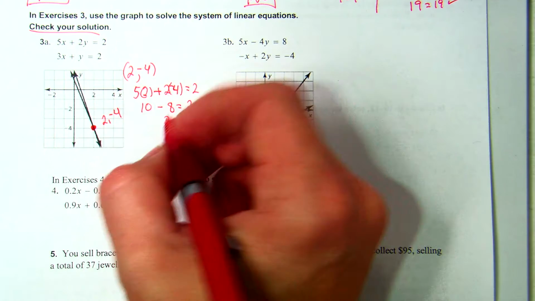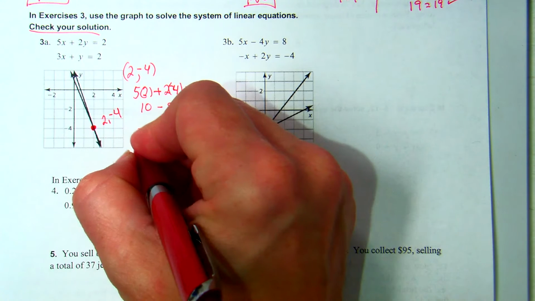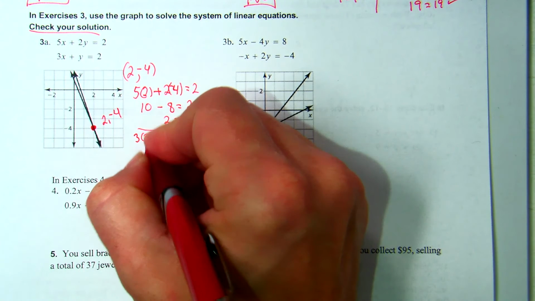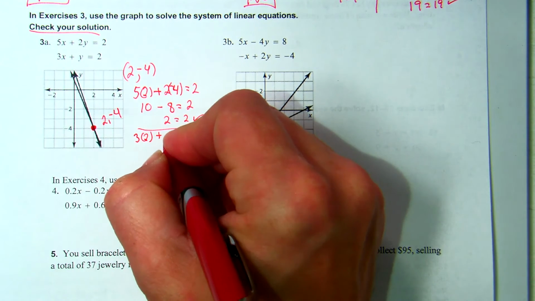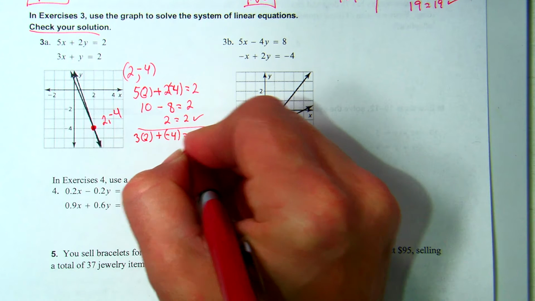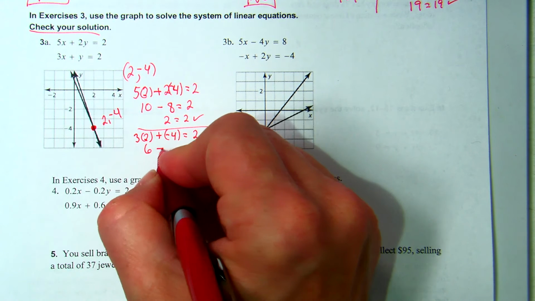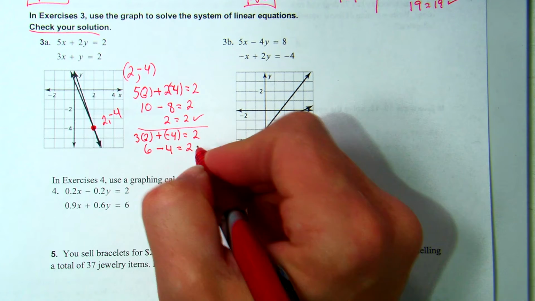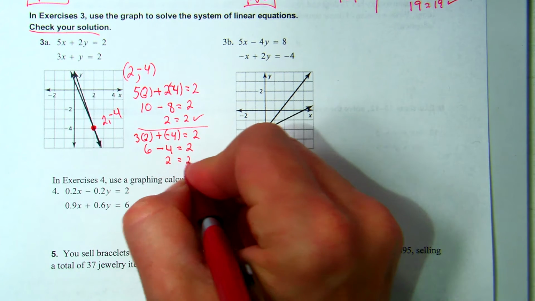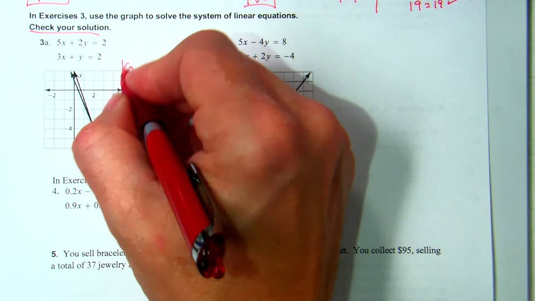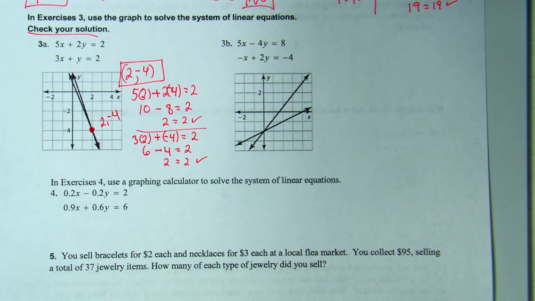The next equation is 3 times 2 plus a negative 4 is going to equal 2, or is supposed to. 3 times 2 is 6. 6 minus 4 is supposed to equal 2. And, in fact, it does, so we know that this is the solution, or the ordered pair, that is the solution to the system of linear equations shown in the graph as well. So our assumption was correct.